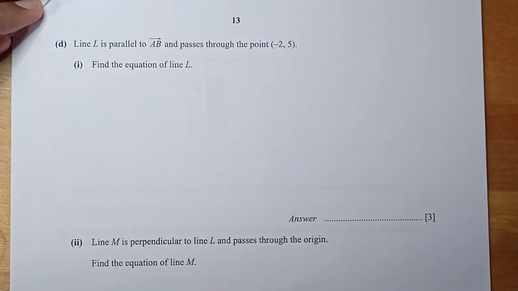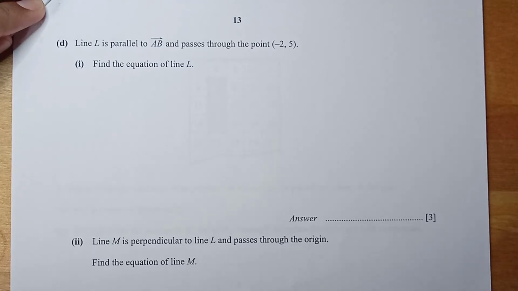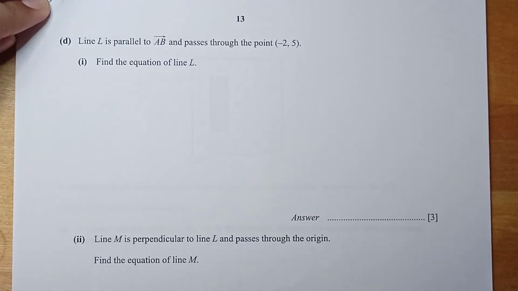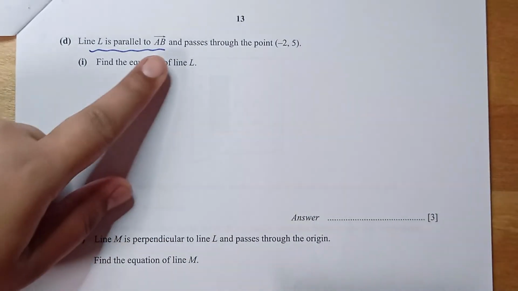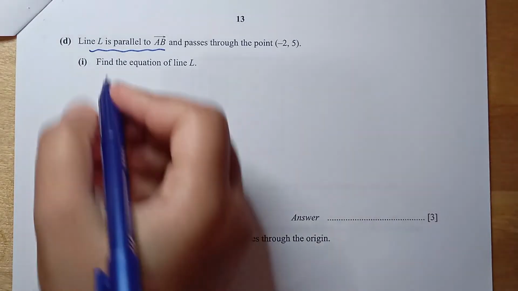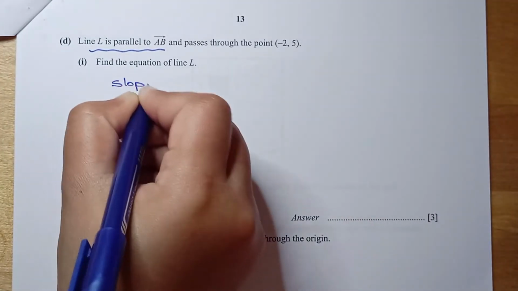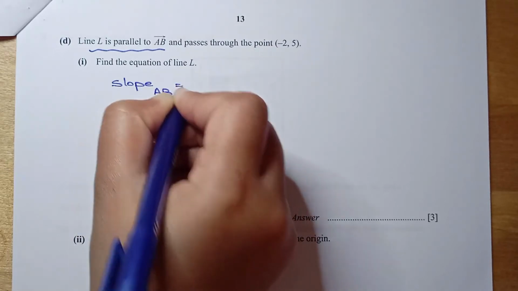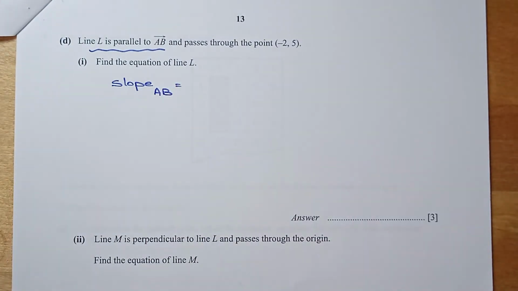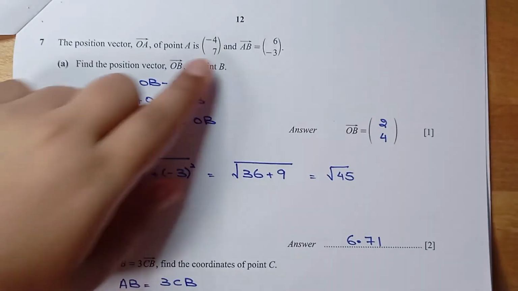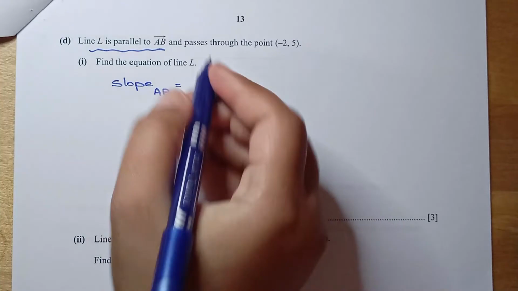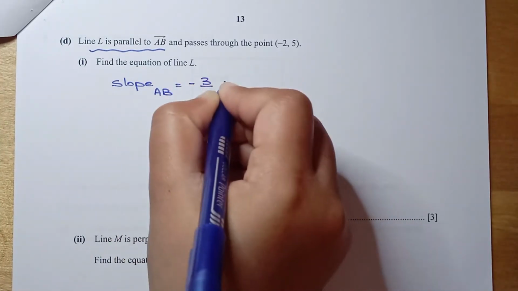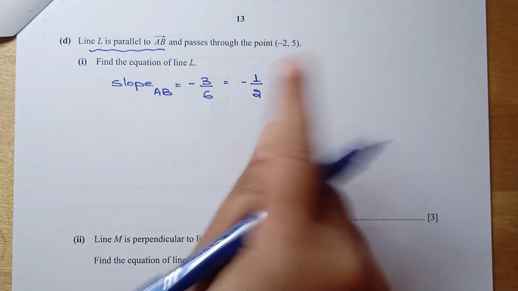Now for part D, line L is parallel to AB and passes through the point (-2, 5). In the first part, find the equation of line L. If the line is parallel to AB, it means the slope of AB is equal to the slope of line L. So we need to find the slope of AB. We have been given the vector AB, so we need to do change in y over change in x. This is (6, -3). So -3 by 6 would be the slope. -3 over 6 is equal to -1/2. So the slope of AB is -1/2.